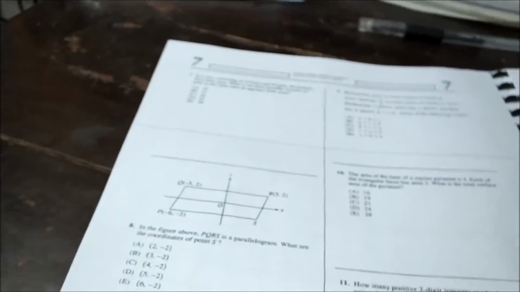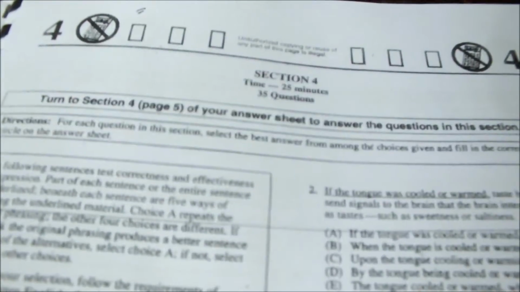So let's begin our practice with the first section that we have in our hands. The first section in the practice test I'm doing is this section 4. See, this one has 25 minutes for 35 questions. Now I'm gonna start with question number 1. Okay, let's see.